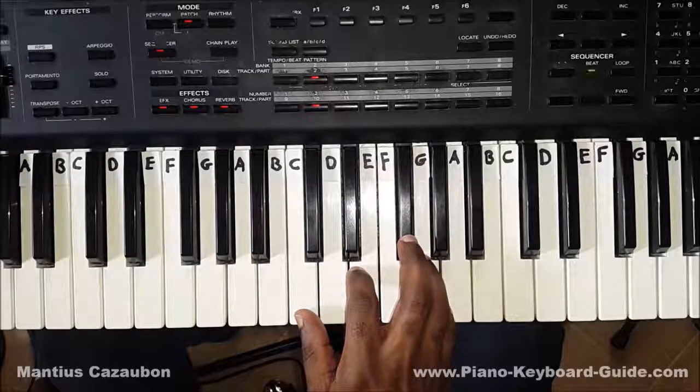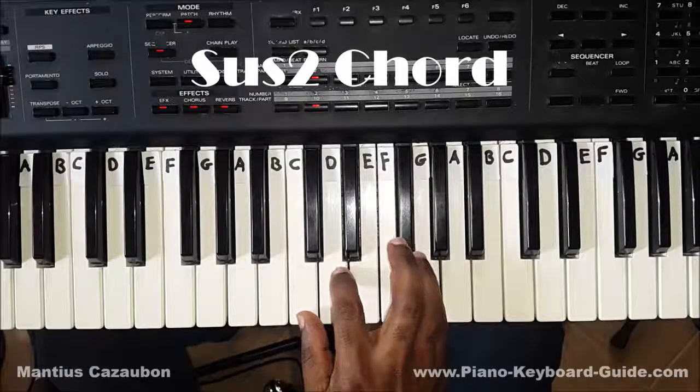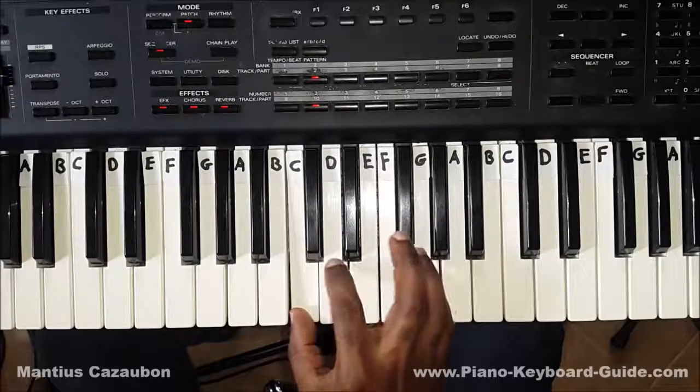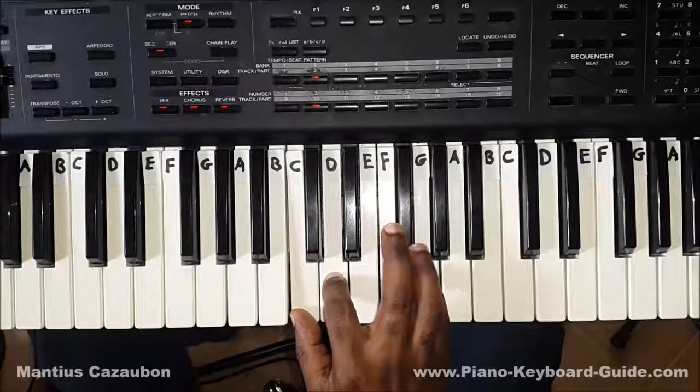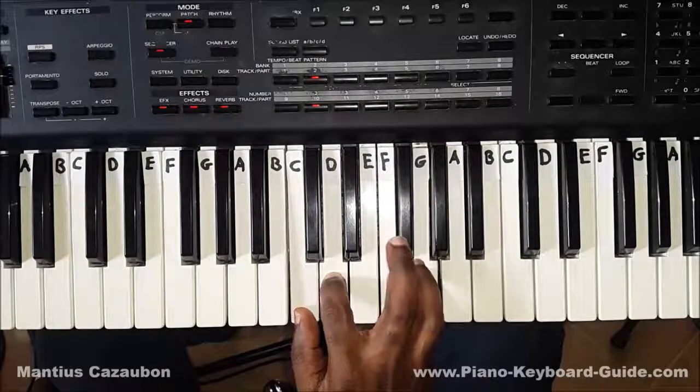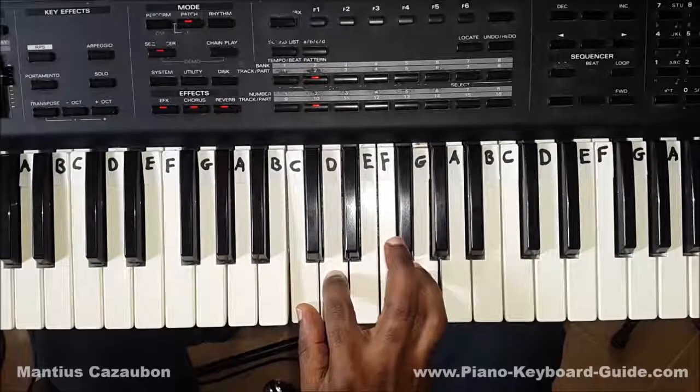The next one we learn is the sus2 chord. A sus2 or suspended second chord. All you play is note 1, note 2, and note 5. C sus2. Or it's also called the C suspended second chord.